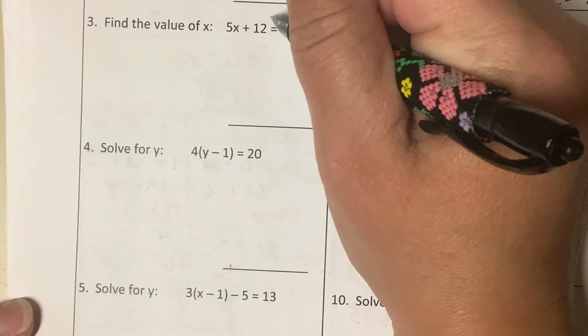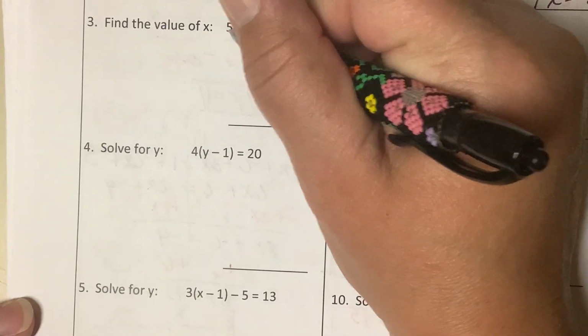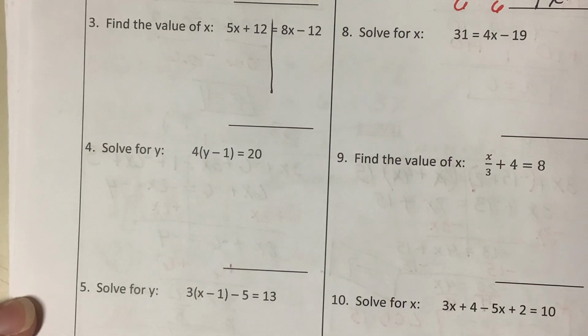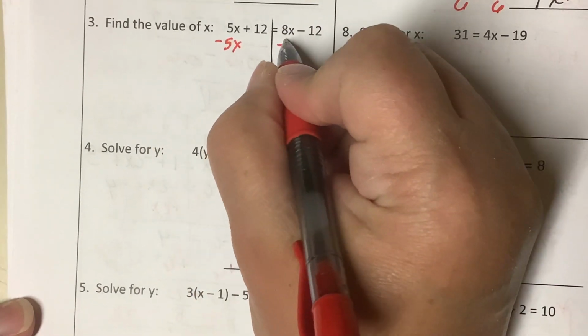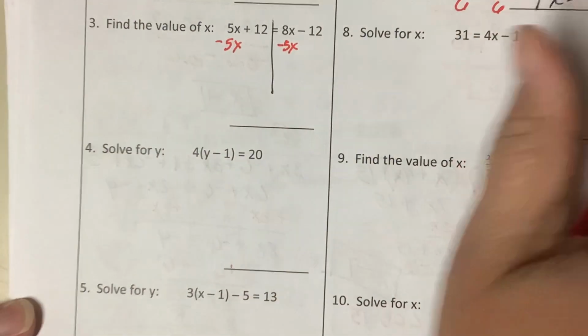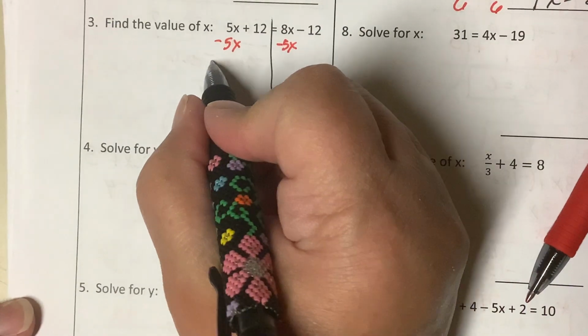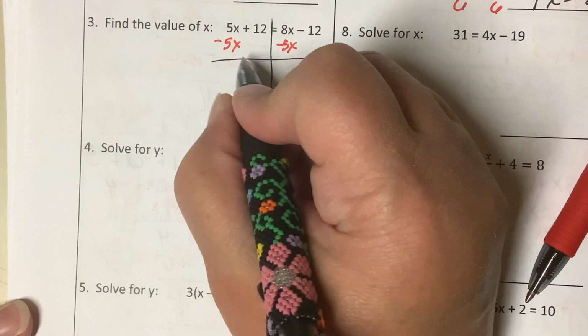Again, line down the middle, and I want to move the smaller variable to the larger variable, so minus 5x from both sides. I get 12 equals 3x minus 12.